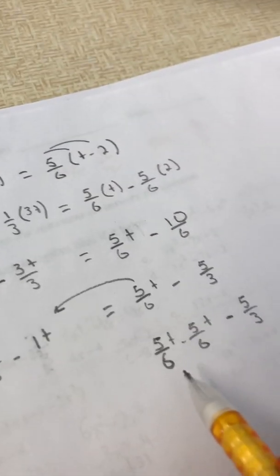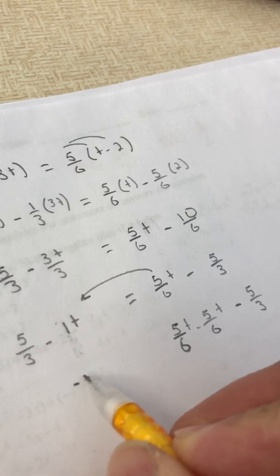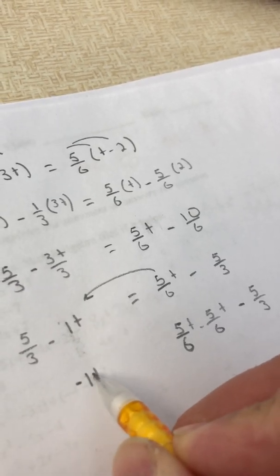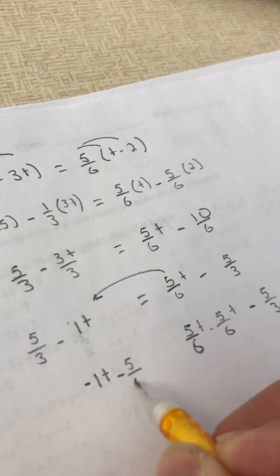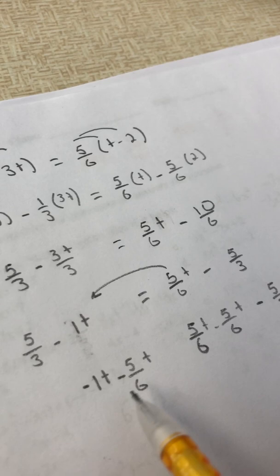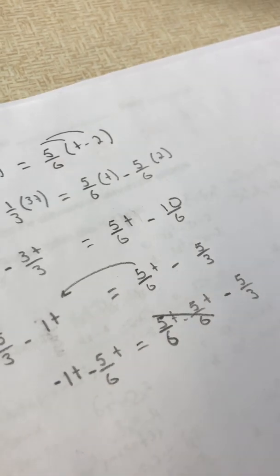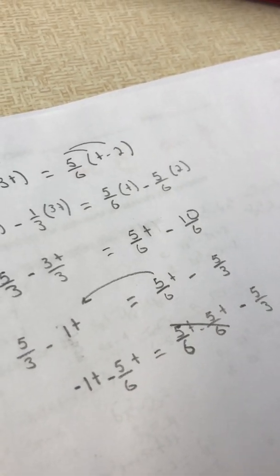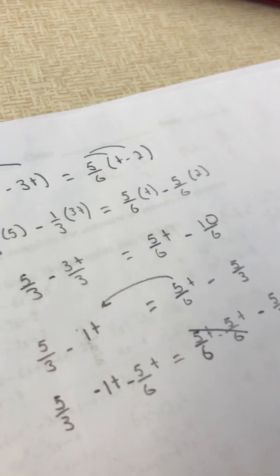So the rule is what I do to one side, do to the other. So now over here, I've got my minus 1t, and now I'm going to subtract 5/6t. Now remember how to add and subtract fractions, that's what we have to do here. So let me go back over here. That's going to cancel out. Put my equal sign there, okay? And then I still have over here a 5/3.